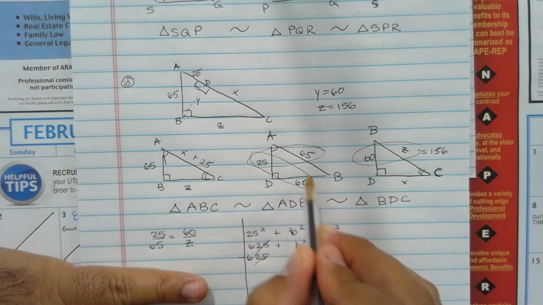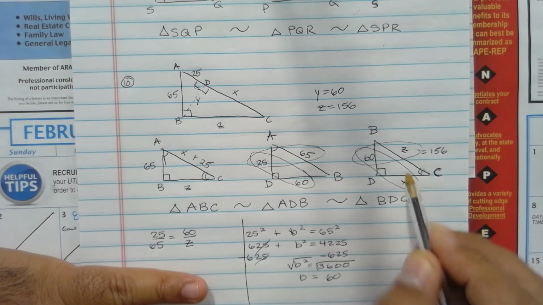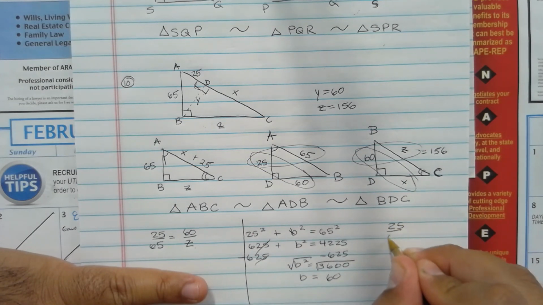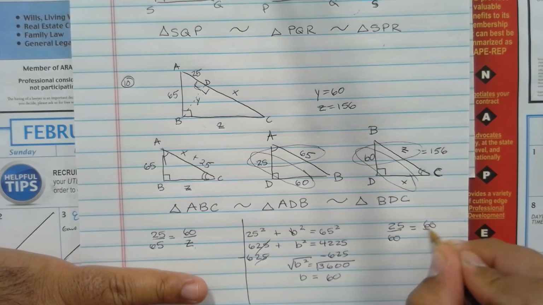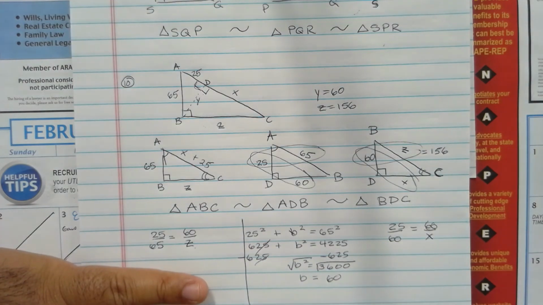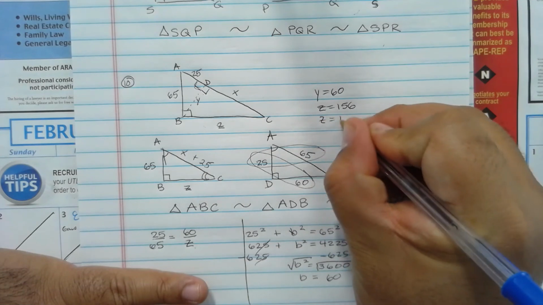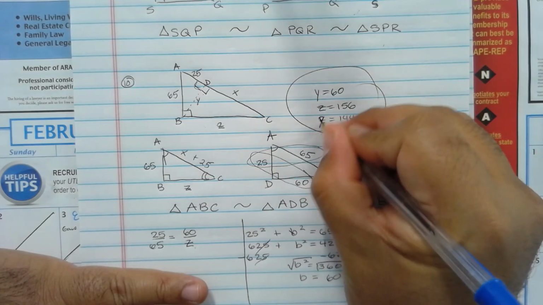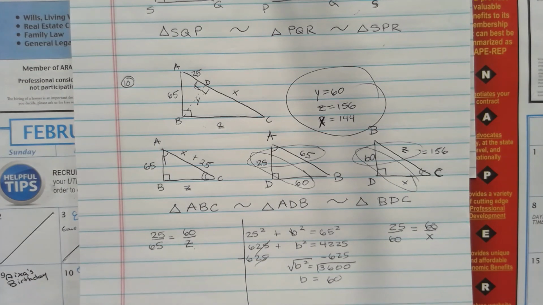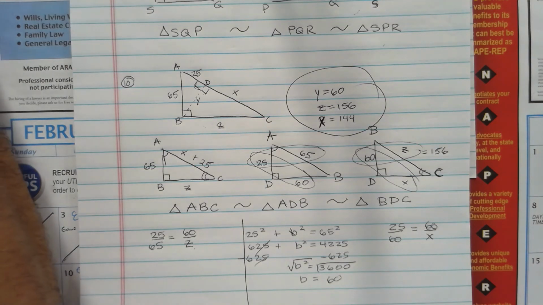If we use these two here, this would be what? 25 over 60 is equal to 60 over X. The Pythagorean theorem is so much easier. It's equal to 144. X is equal to 144. Wait, now X plus 25, you just square it. So what's AC? AC is 169, which is 13 squared. And we're done.